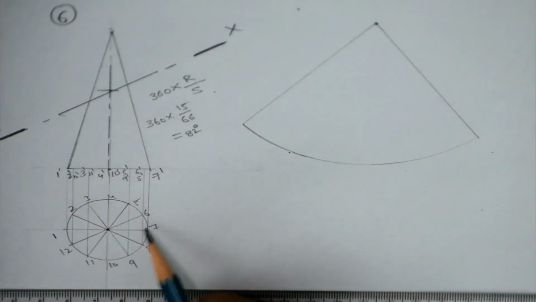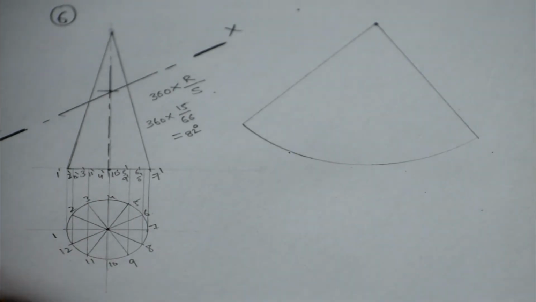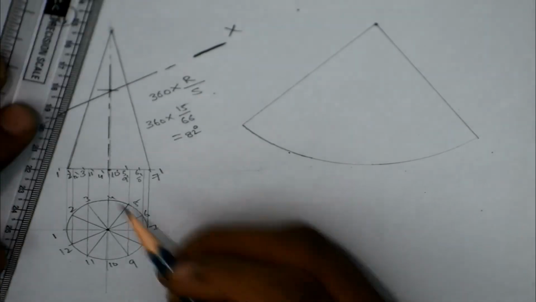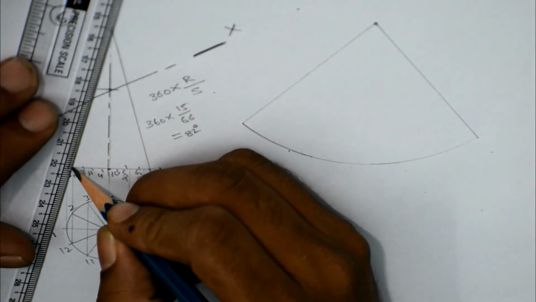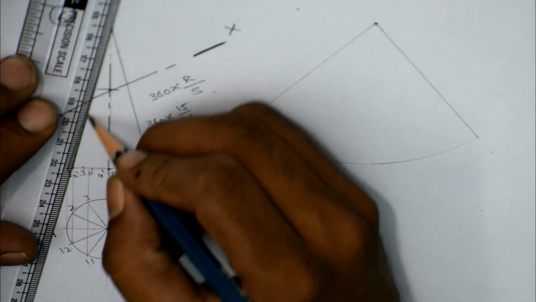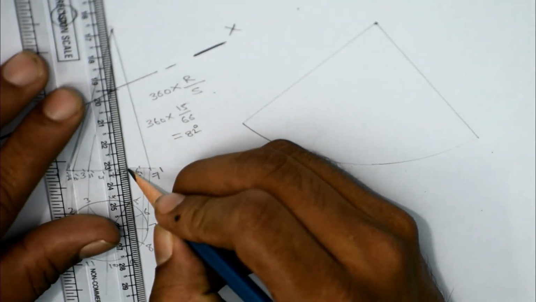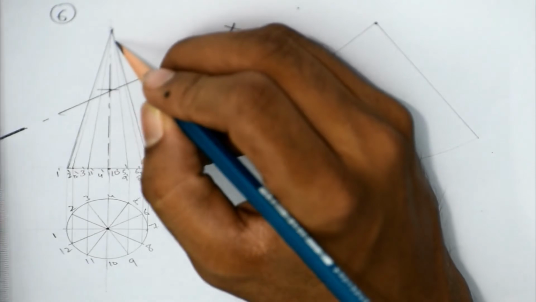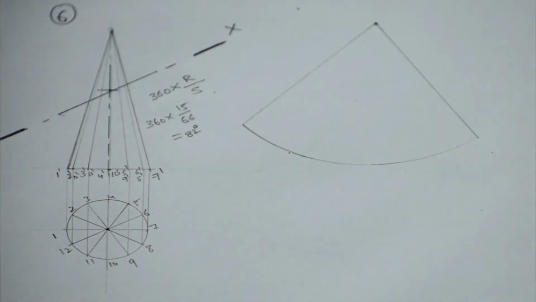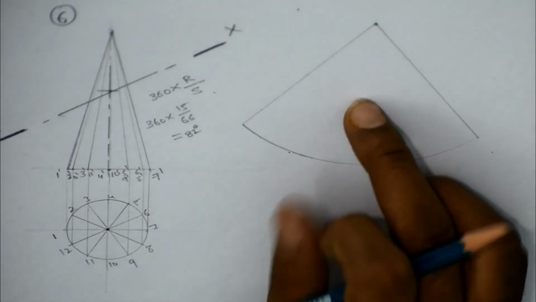Don't worry, just project the lines and mark the numbers. These are very small, which I think will not be visible to you. I hope you are following. So from the generator to the apex, these are the generators. And now, as this is 82 degrees, we have to divide this into 12 equal parts also.